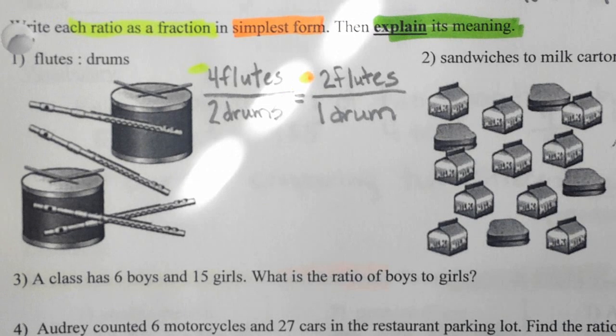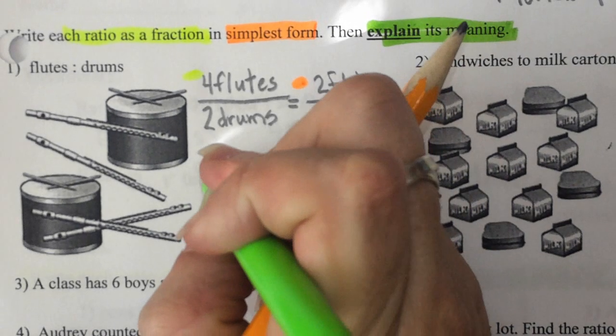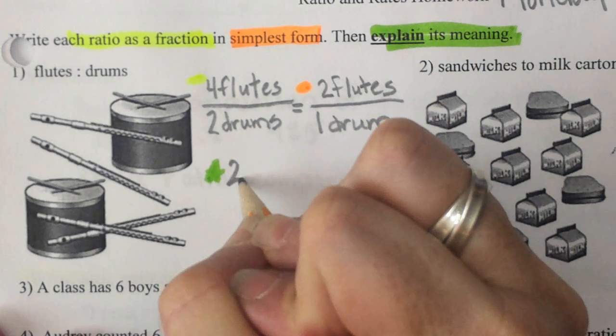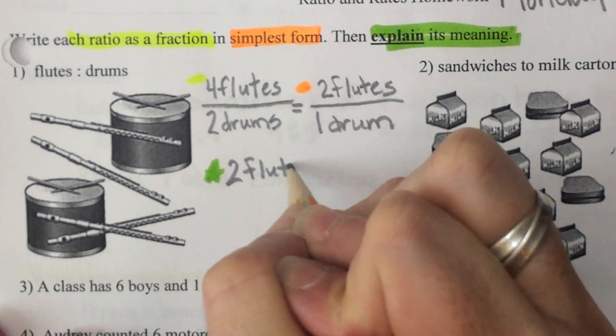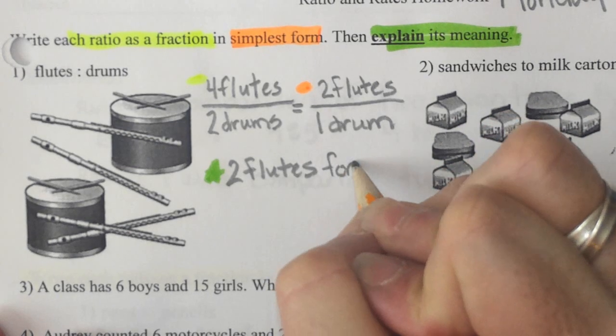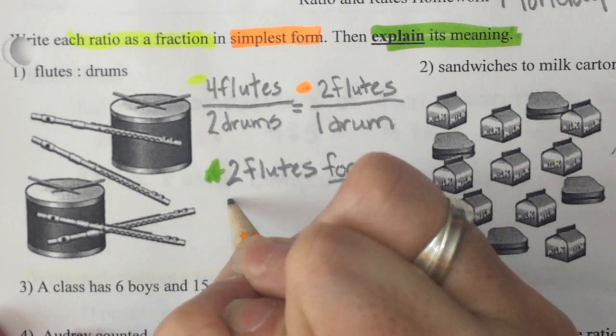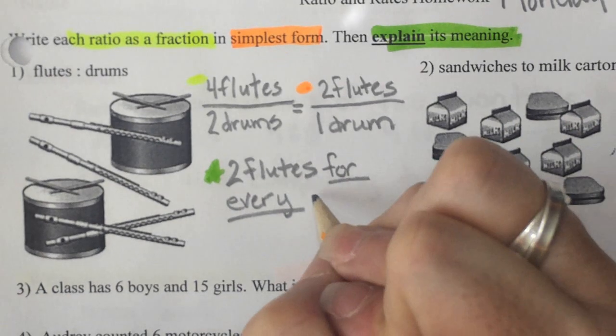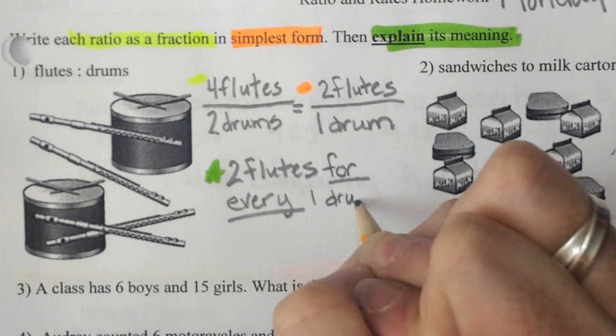Okay, last step, explaining its meaning and using the right words. 2 flutes, for every 1 drum. And yes, I'm still looking at the board. These words are just new for me, so I'm having to look.